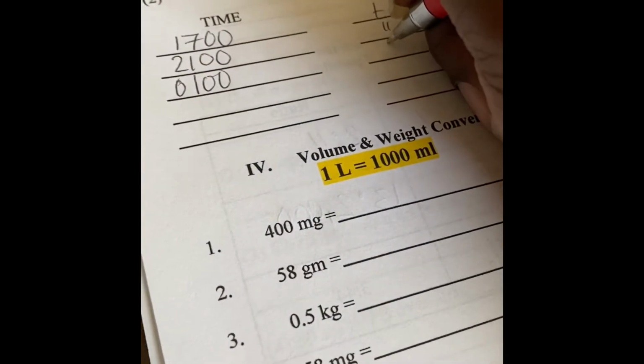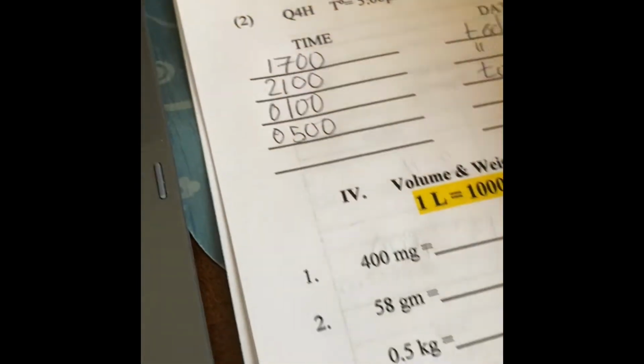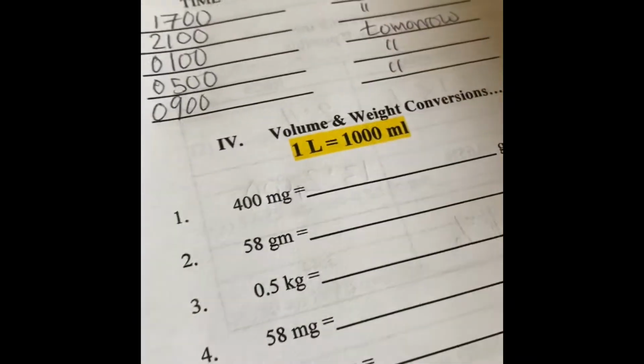And then 4 hours from that will be 1 a.m. or 0100 with tomorrow's date. And then 4 hours from that is 0500 with tomorrow's date. And 4 hours from that will be 0900 with tomorrow's date as well.